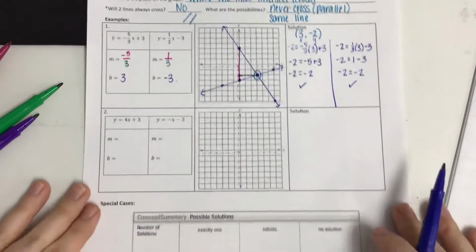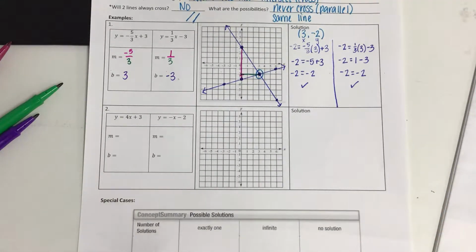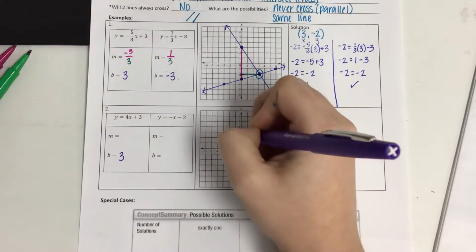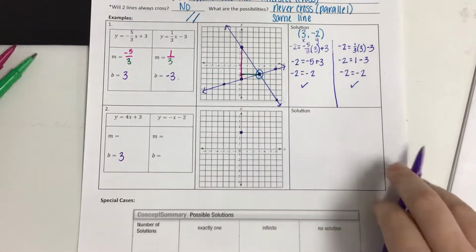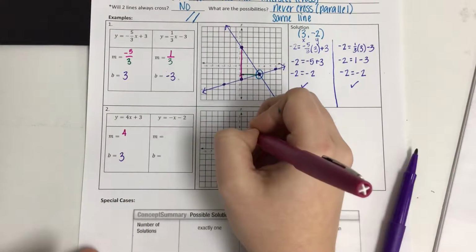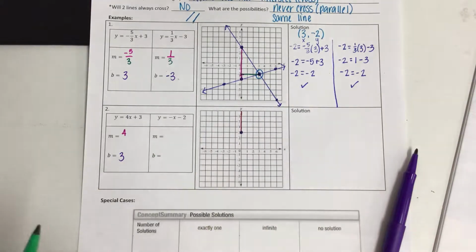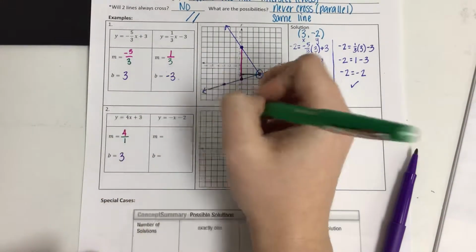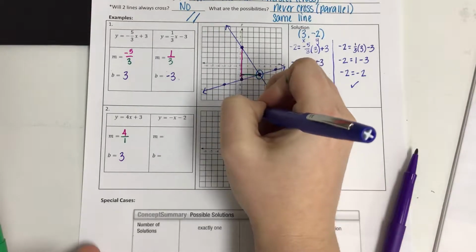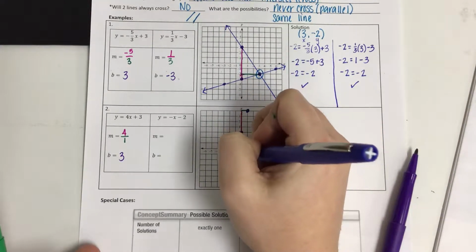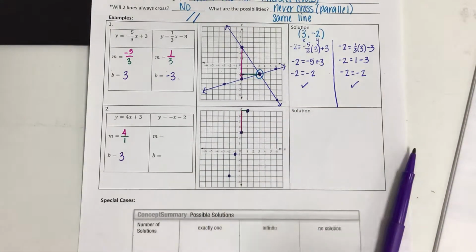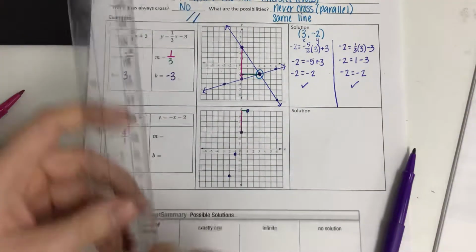Number 2, whenever we graph this, our y-intercept is going to be 3. And then our slope is 4, but we want it as a fraction. So we're going to rise 4 and run 1. Again, we can go in the opposite direction. We can go down 4 and left 1. And then draw our line.